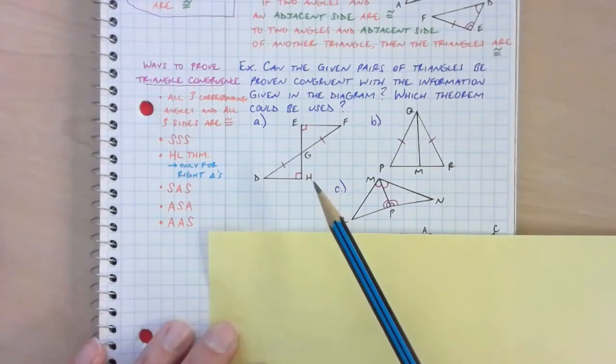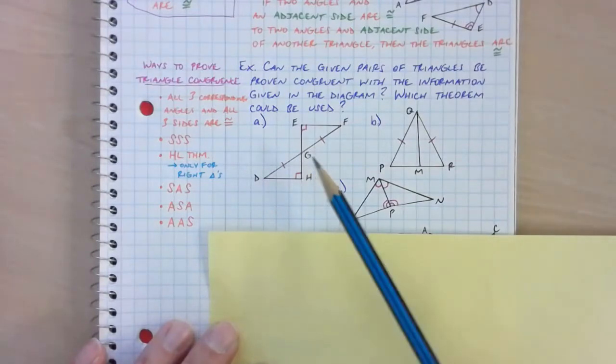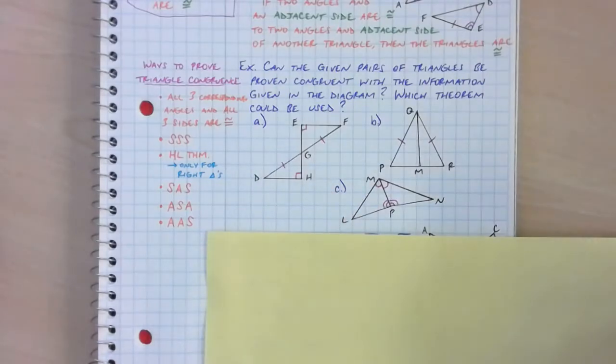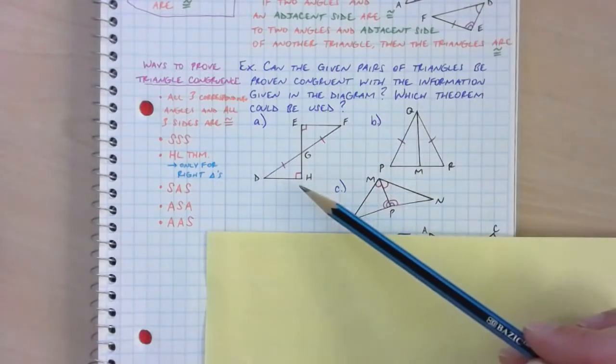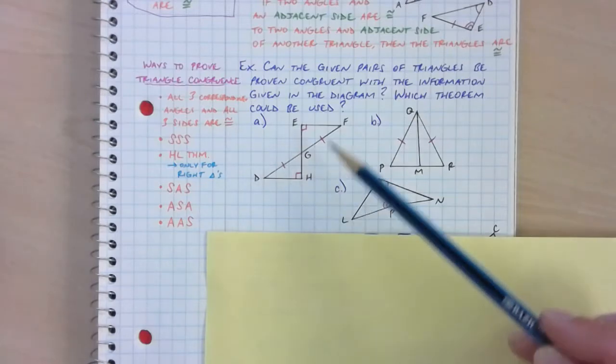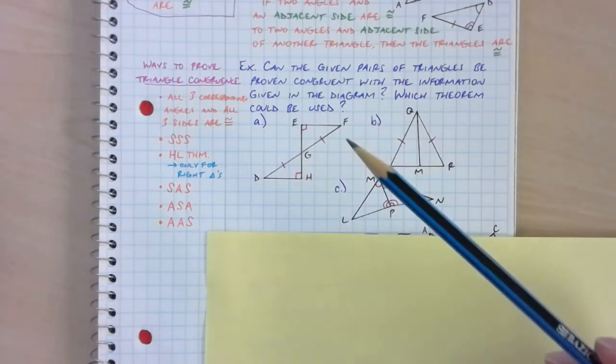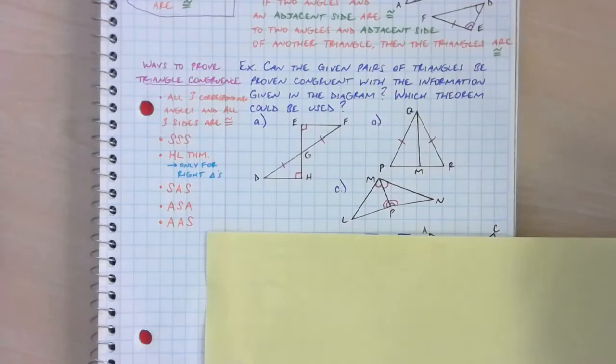The other piece of information I have is this side length DG being congruent to GF right here. So I have a side and I have an angle. Now, they didn't give me anything else, or at least tell me explicitly anything else with this drawing, but there is another thing I can pull out of here.